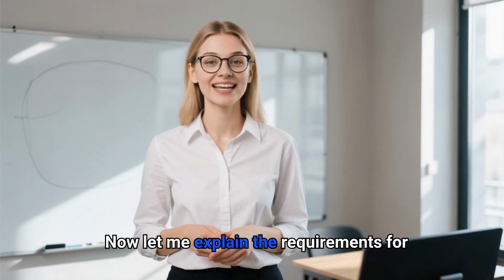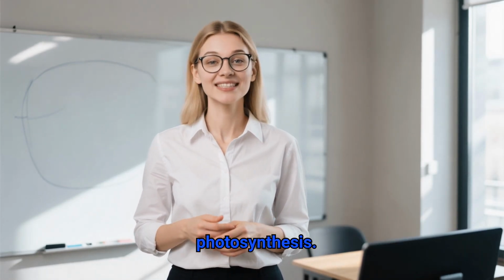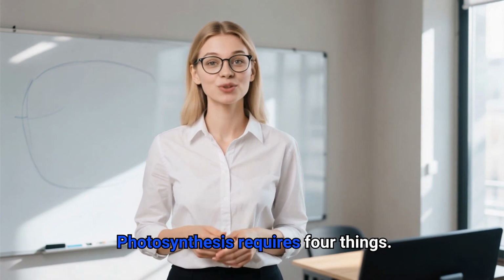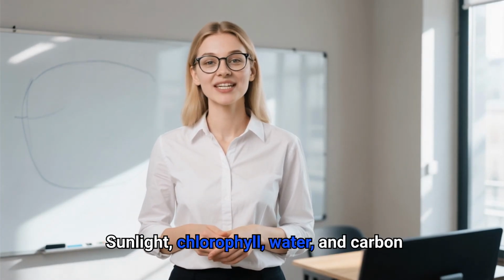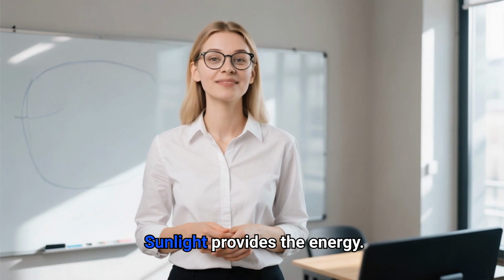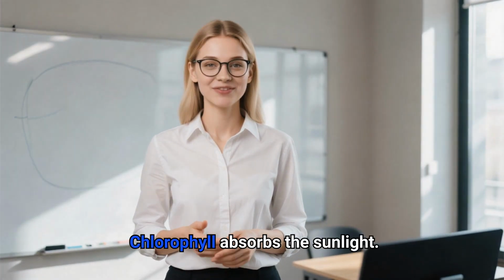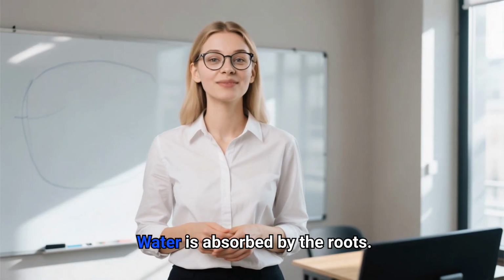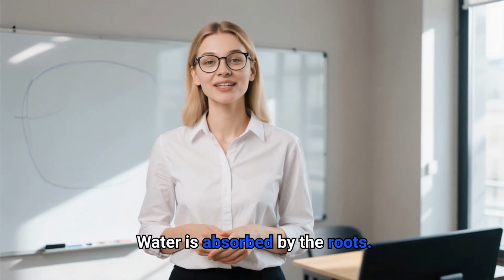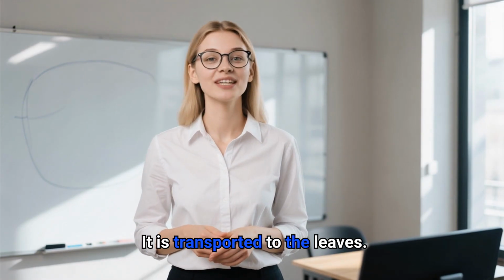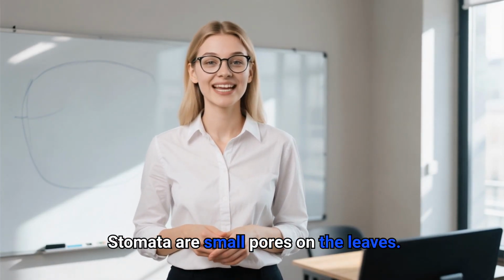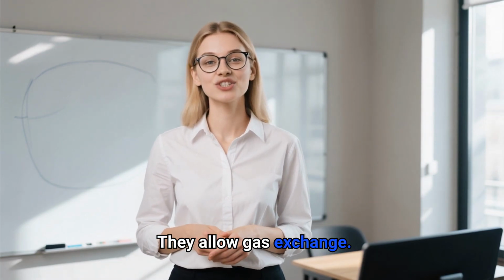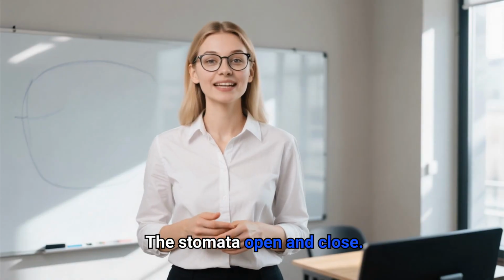Now let me explain the requirements for photosynthesis. Photosynthesis requires 4 things: sunlight, chlorophyll, water, and carbon dioxide. Sunlight provides the energy. Chlorophyll absorbs the sunlight. Water is absorbed by the roots. It is transported to the leaves. Carbon dioxide enters the leaves through stomata. Stomata are small pores on the leaves. They allow gas exchange. The stomata open and close.